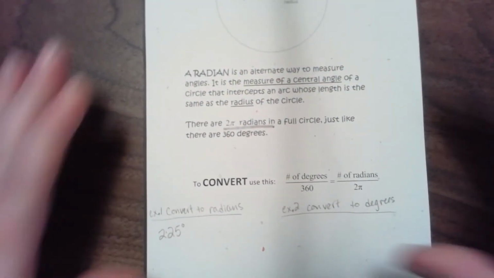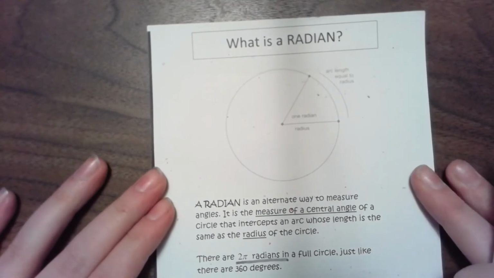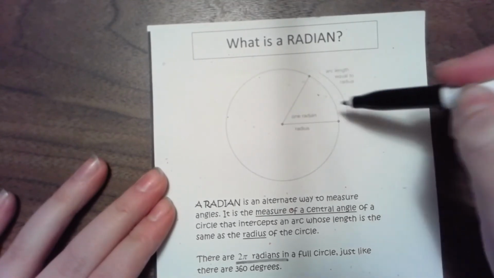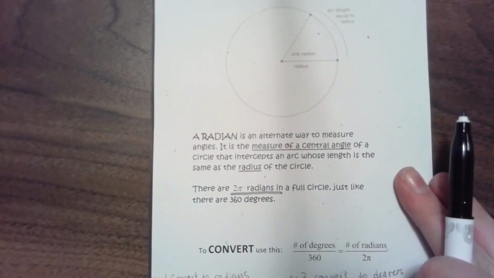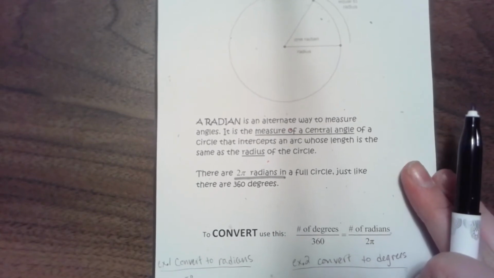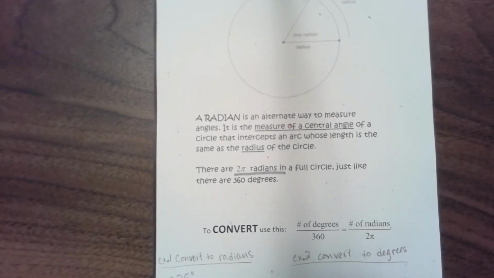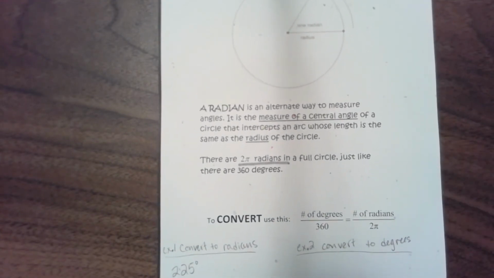So if I pull this a little closer for you, these are your notes. It says what is a radian. So here's the radius, or 1 radian. That's a whole arc length equal to a curved distance. So remember, a radian is an alternate way to measure angles, and it's the measure of a central angle of a circle that intercepts an arc whose length is the same as the radius of a circle.